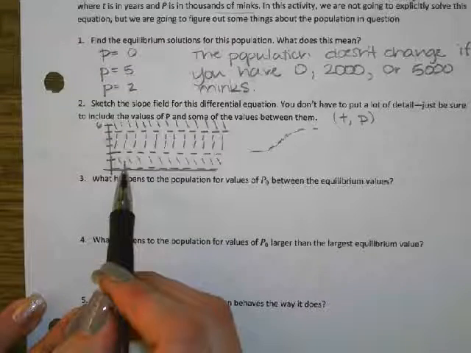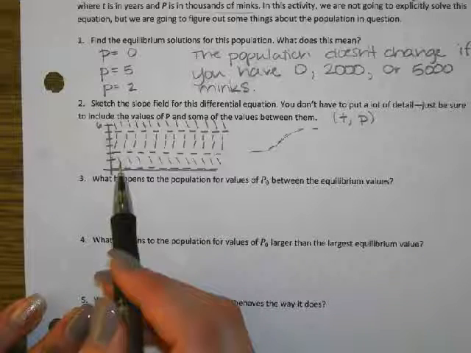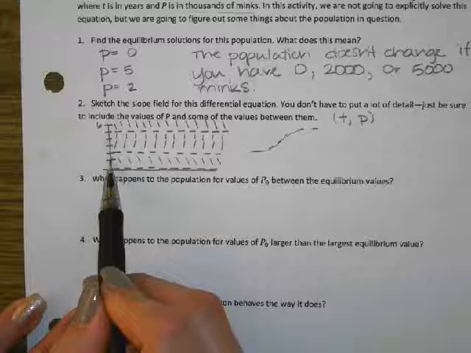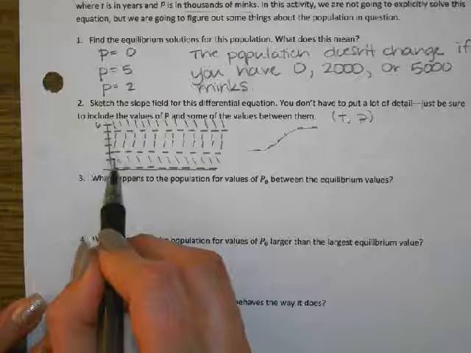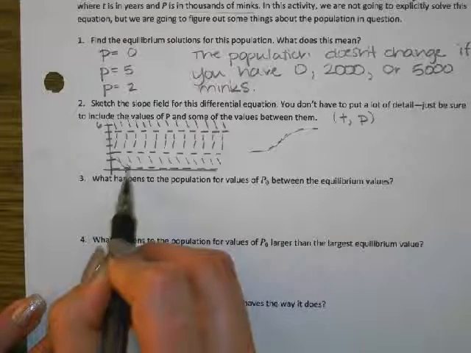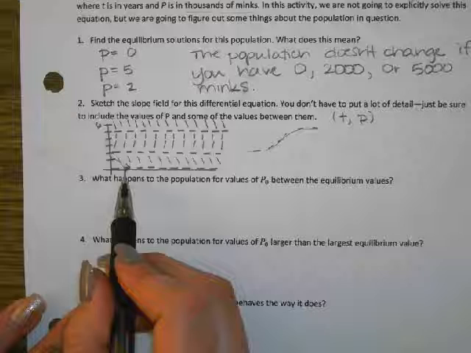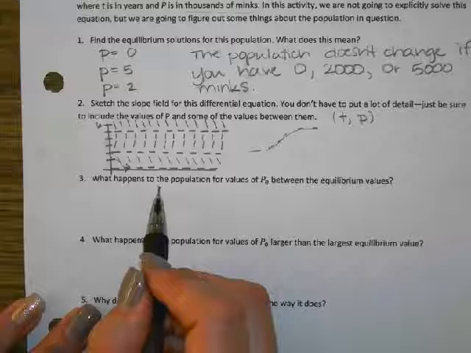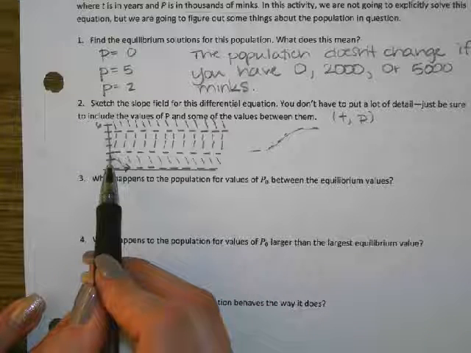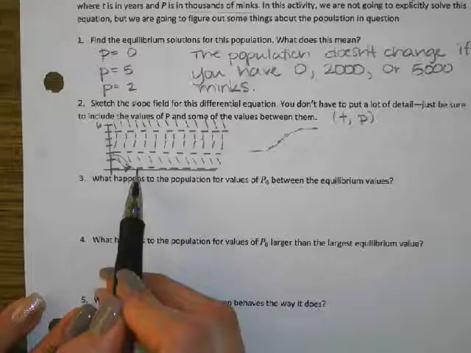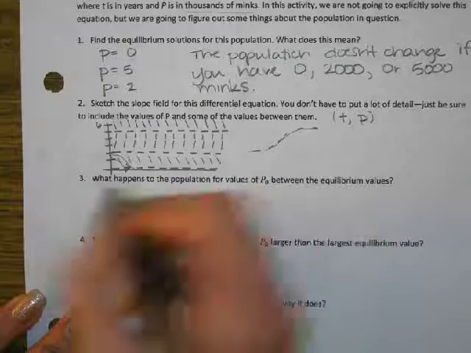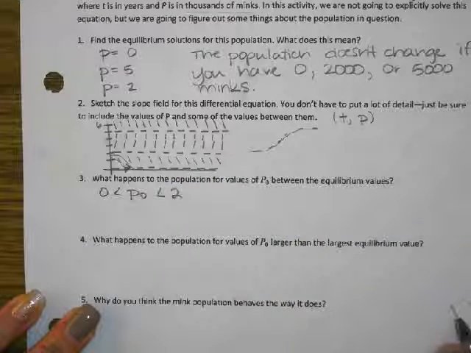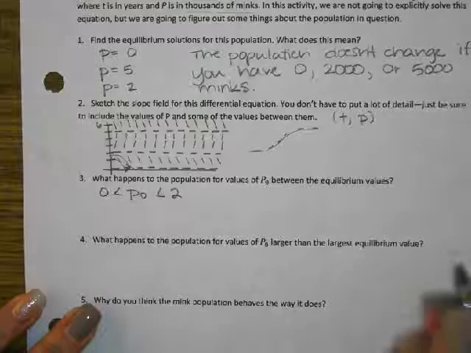So if you look at this slope field, you guys, this is important. You've got to understand how these work. If I started off with a population of 1,000 minks, I would get on my slope field like this, and it would go straight down to 0. So what does that mean about my mink population? It can't survive. You start off with 1,000 minks, your minks are going to die off. Does that make sense? If you start off with 1,500 minks, what's going to happen? You're going to die off. So we're going to say if the initial value is between 0 minks and 2,000 minks, the population dies off.